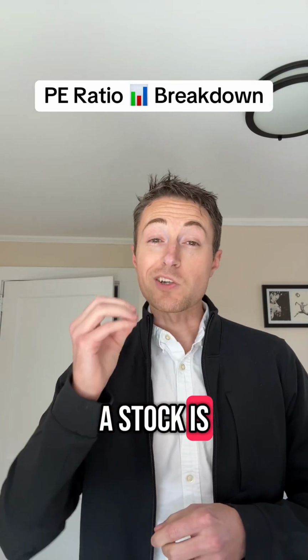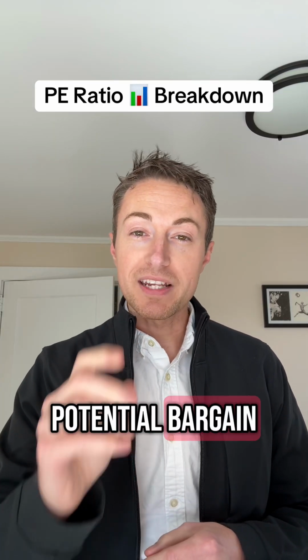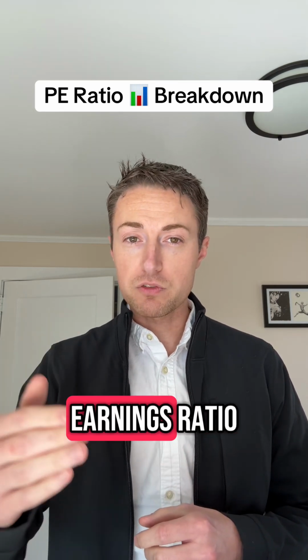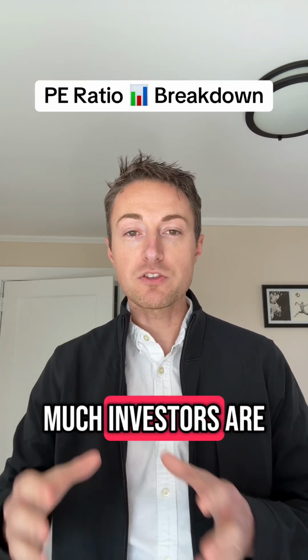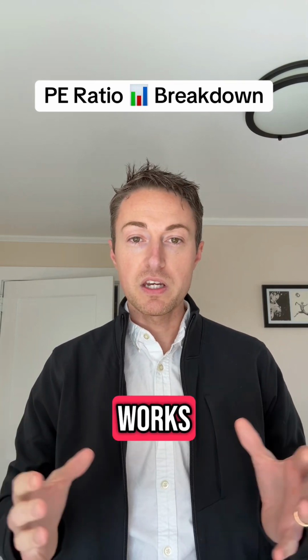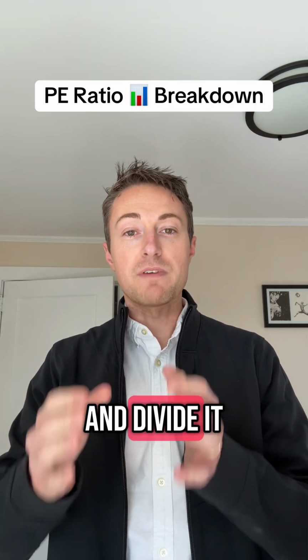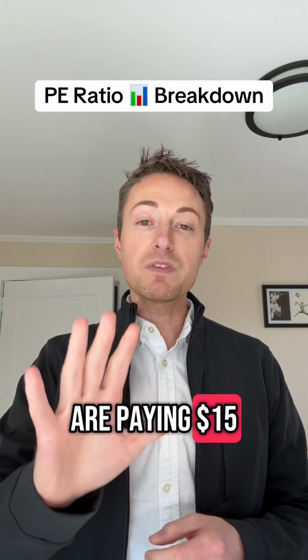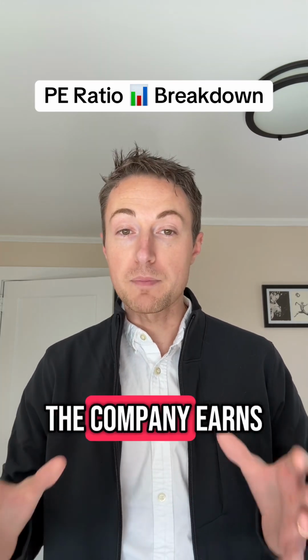Want to know if a stock is overpriced or a potential bargain? It starts with understanding one number. The PE ratio, or price to earnings ratio, tells you how much investors are paying for $1 of a company's earnings. Here's how it works. You take the current stock price and divide it by earnings per share. If a company has a PE of 15, that means investors are paying $15 for every $1 the company earns.